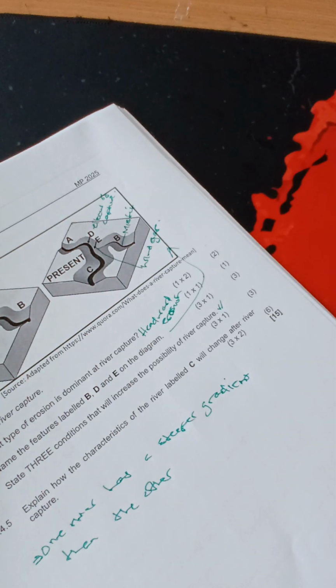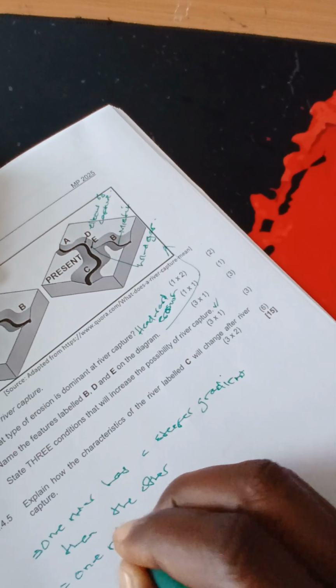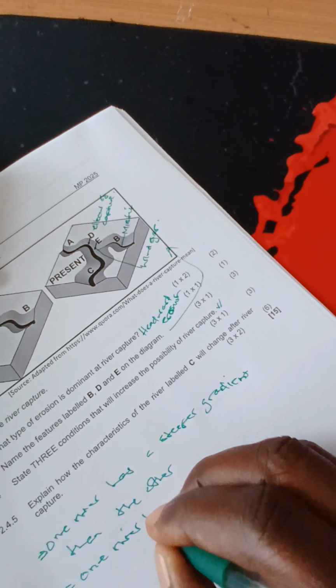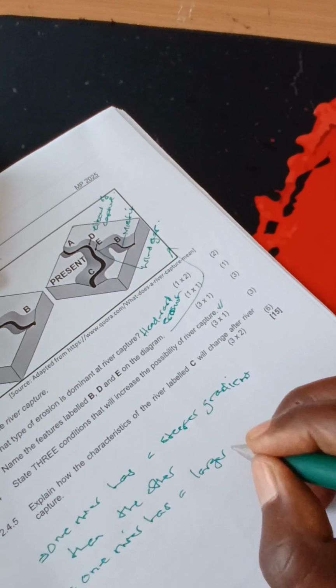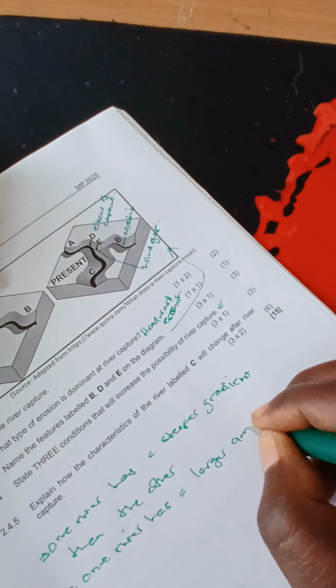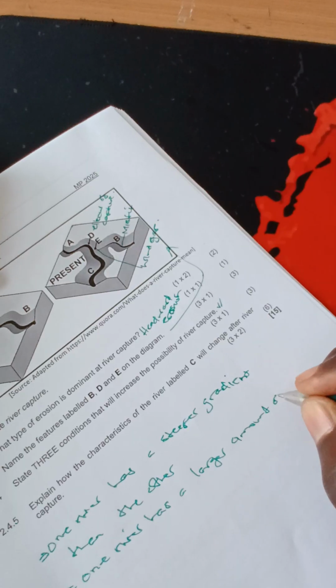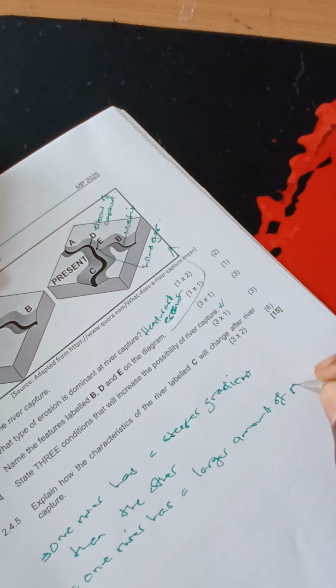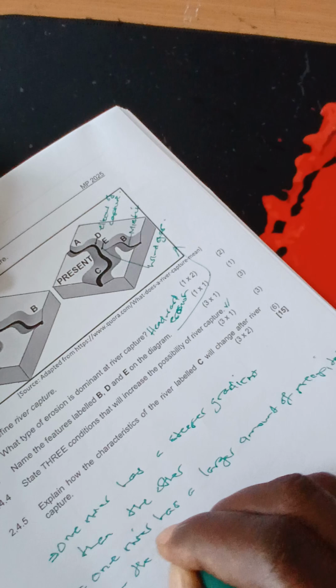What else can we talk about? The other one is supposed to have a large amount of precipitation. One river has a larger amount of precipitation than the other.